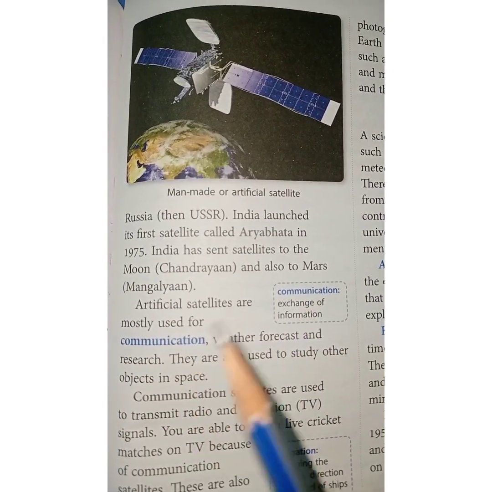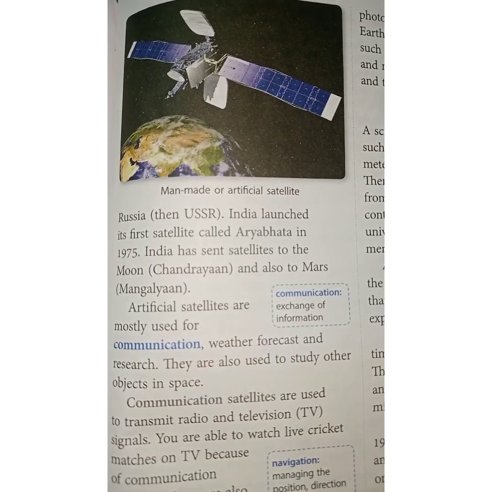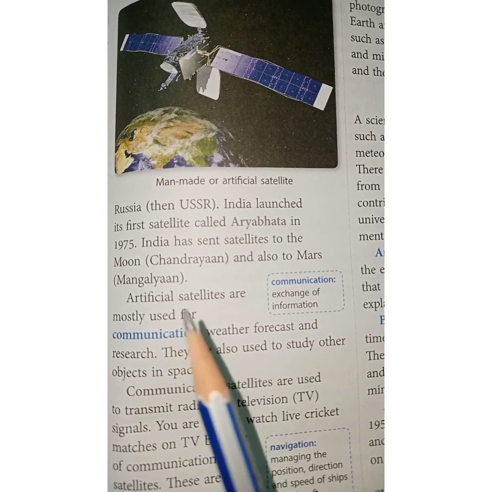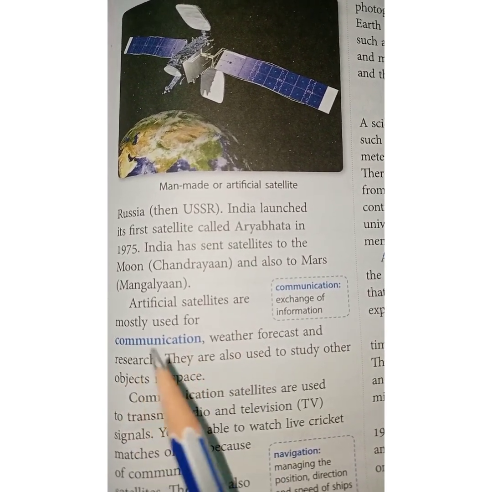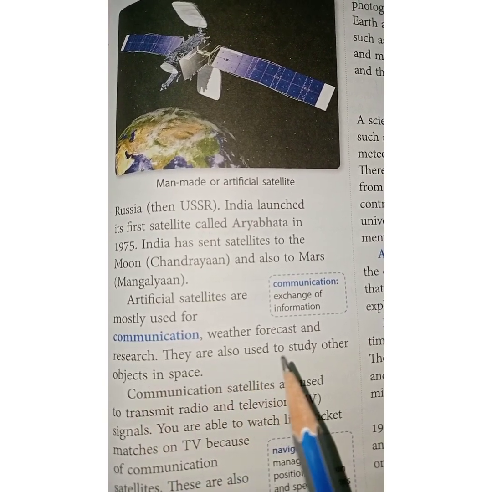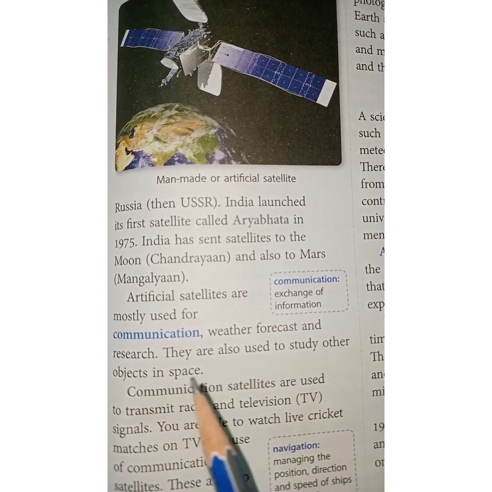Fine. So let us look into artificial satellites. How are they useful? Artificial satellites are mostly used for communication, weather forecast and research. They are also used to study other objects in space.